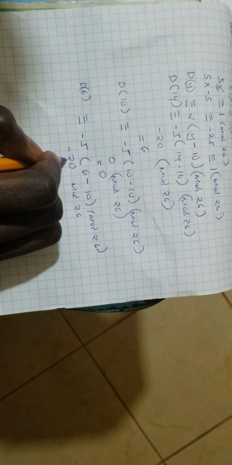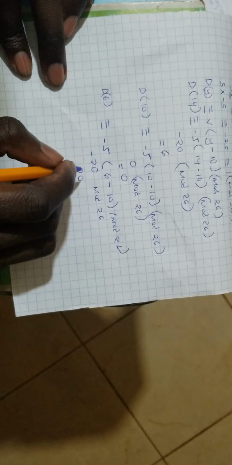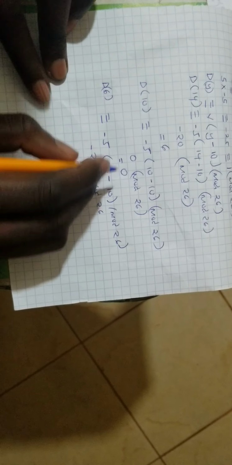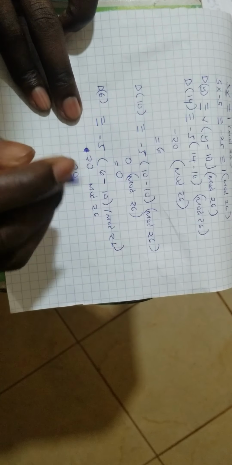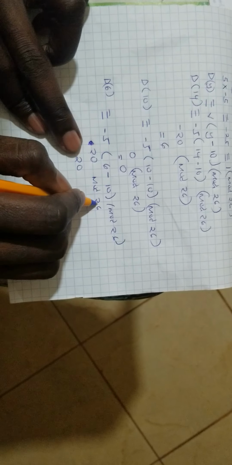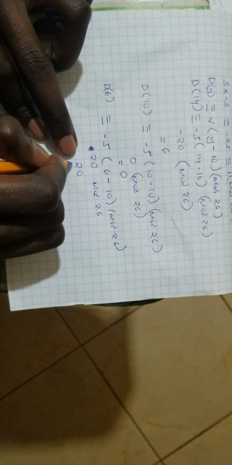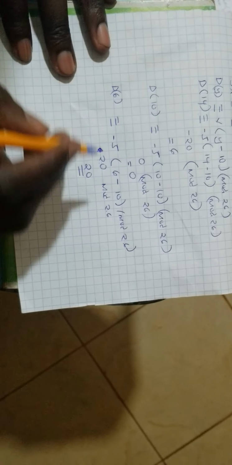So 26 goes into negative 20 with a residue of 20.